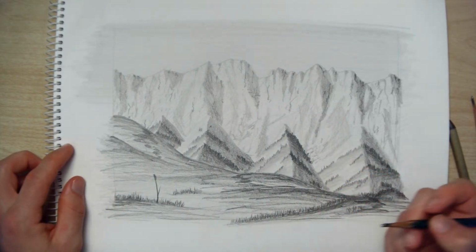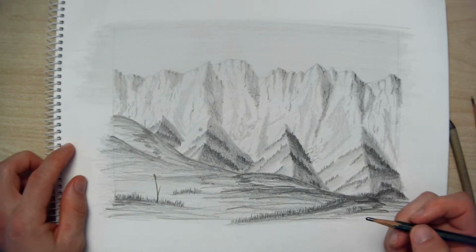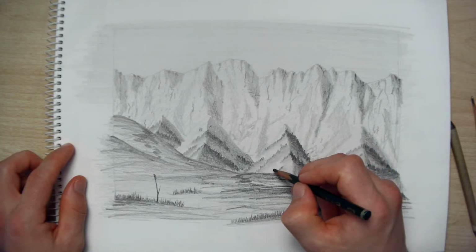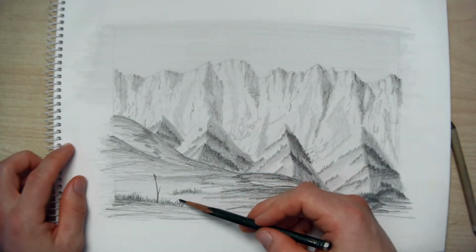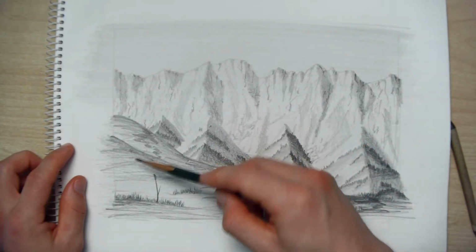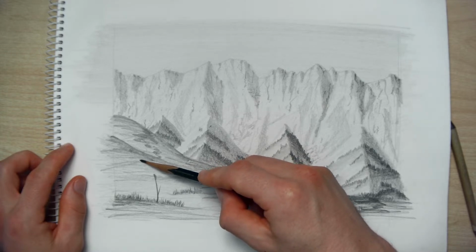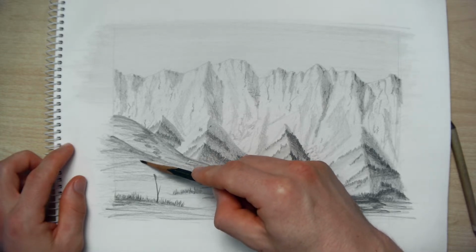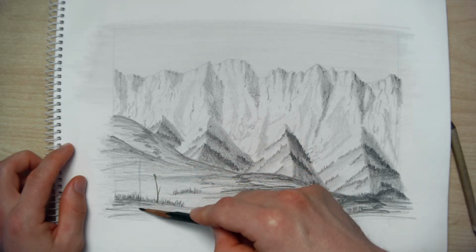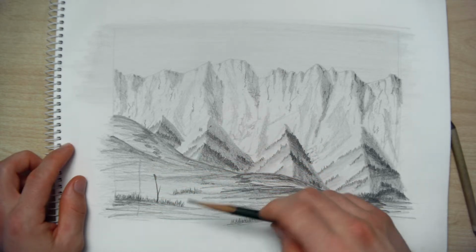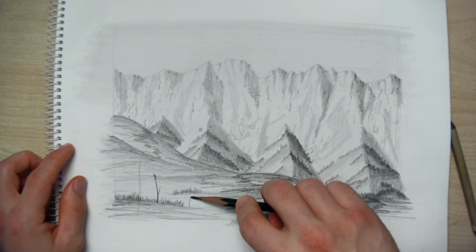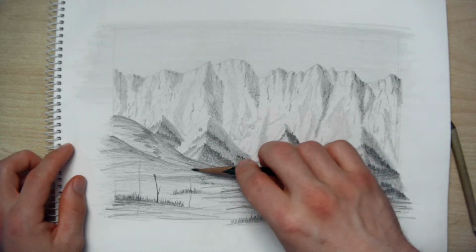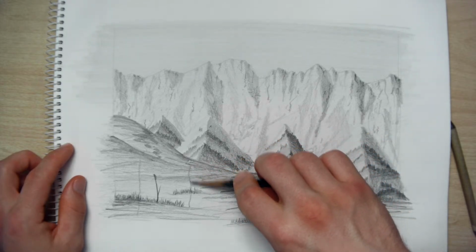Okay, there's one last thing I want to do, which is I want there to be a fence. Maybe the first post stands right here, made out of some really old and crooked wood. Next one's over there, maybe up to here.